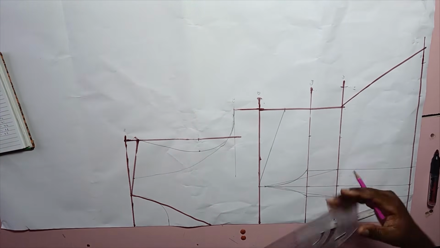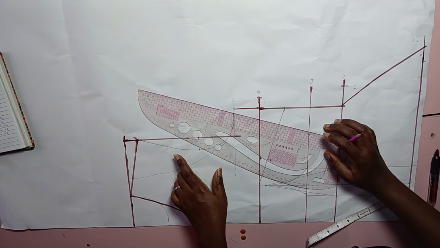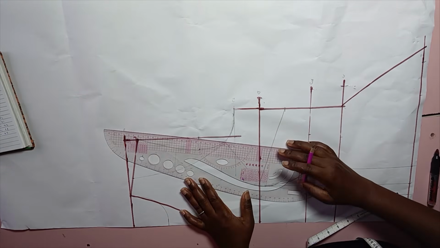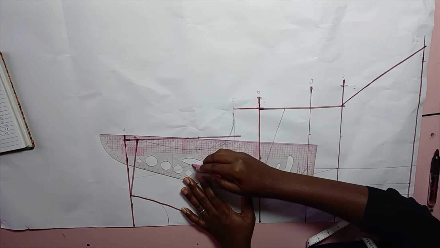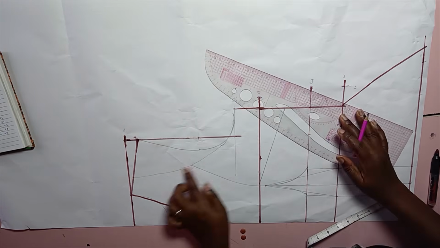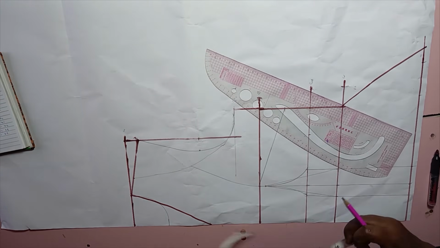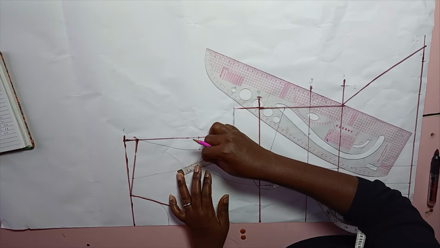So to do a tightening, I'm going to be doing a tightening like a princess dart on this side. So I'm going to be connecting it to the bust point on this area. I'm going to be connecting it like so, so that this part will not be loose. So on both sides, I'll be tightening it by 0.5 on both sides.